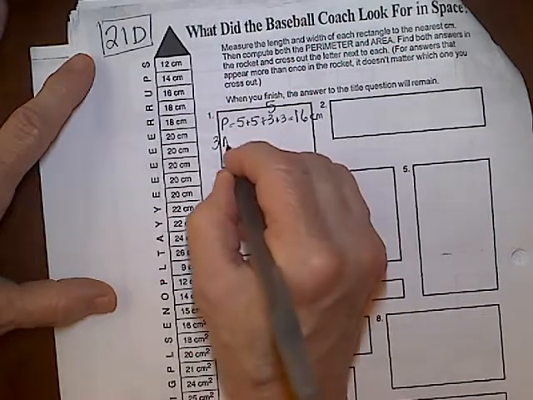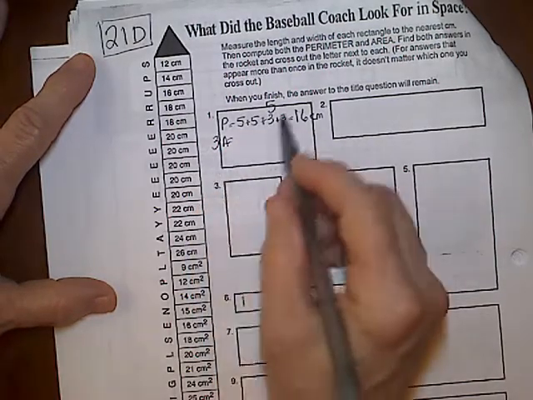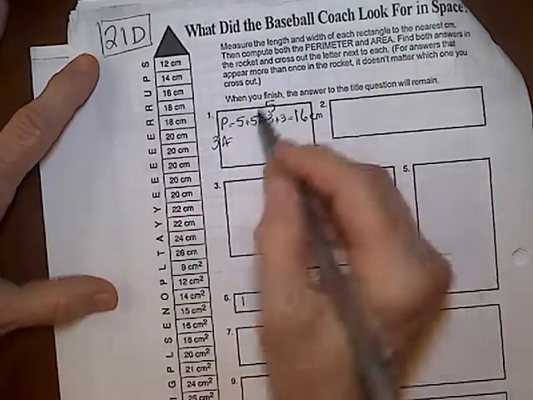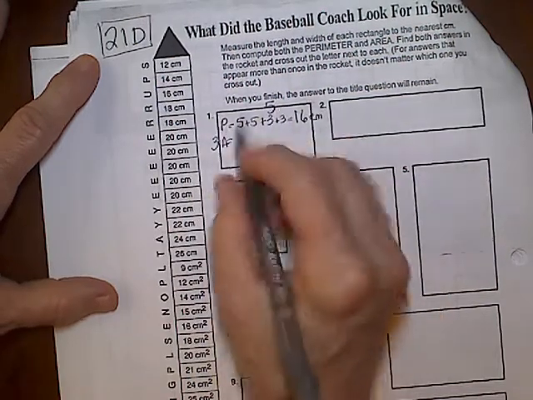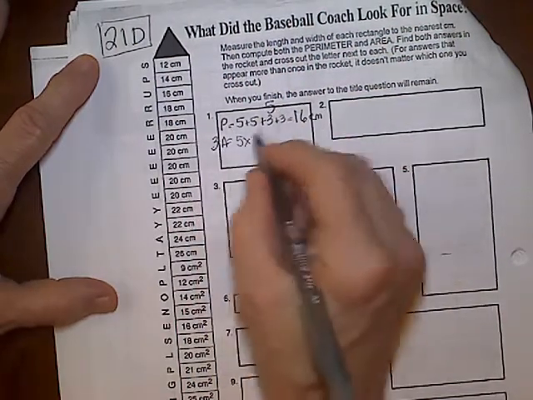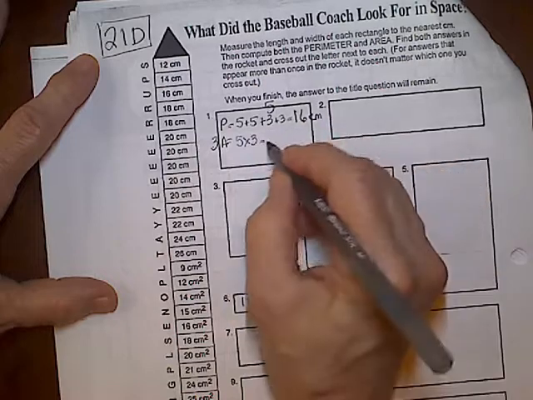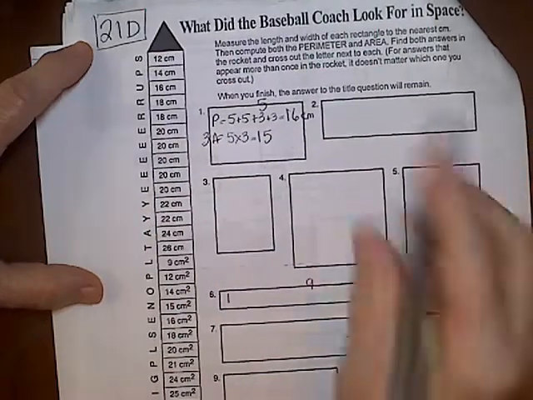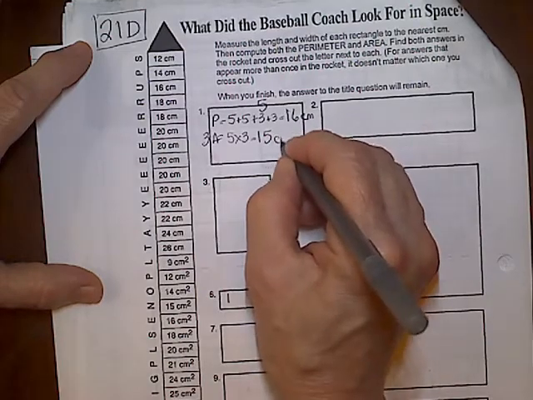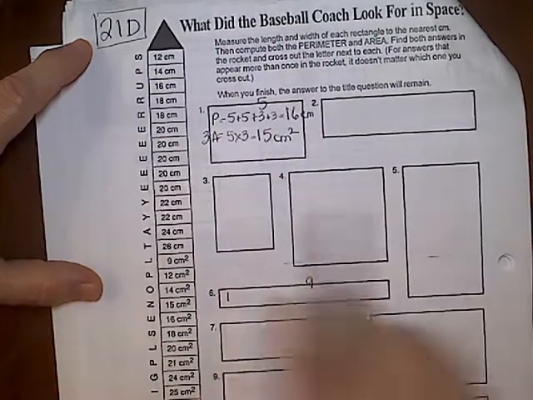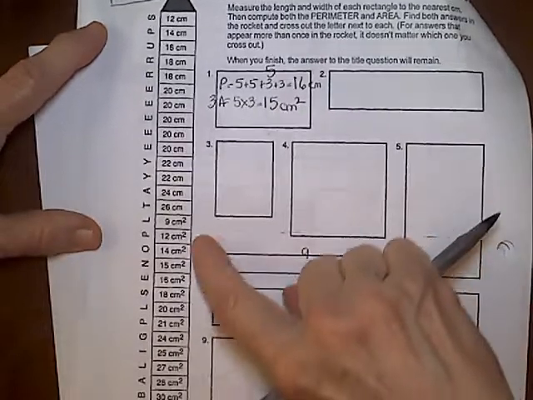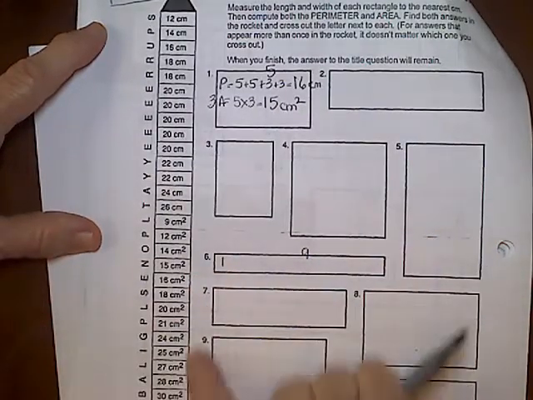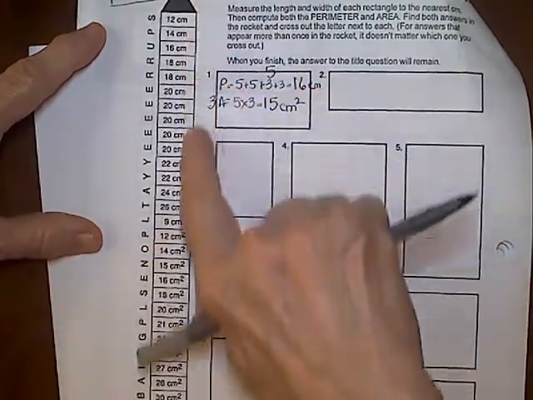Then they want you to find the area. So the area is going to be length times width. And I'm not going to have you put the formula each time, but length is 5 times the width is 3. And so we get 15. Now this time it's different on the area. Remember, we get square units. And that's the difference. You're going to see square units here. Those are the areas. You're going to see perimeters here.